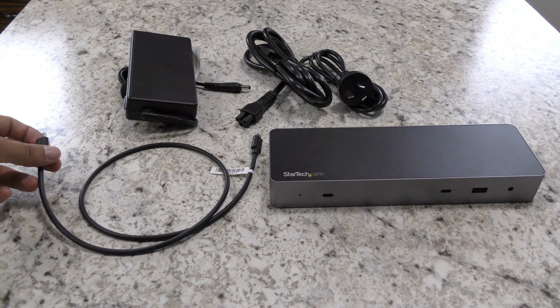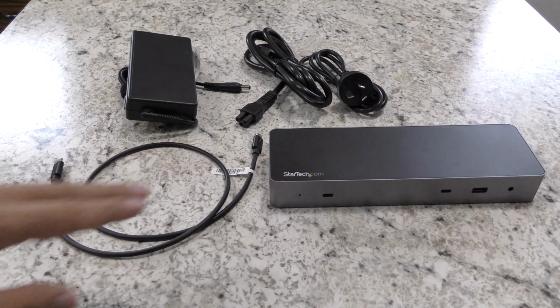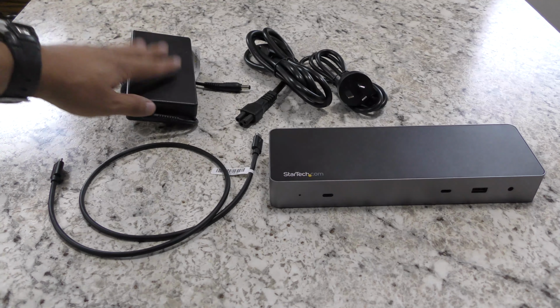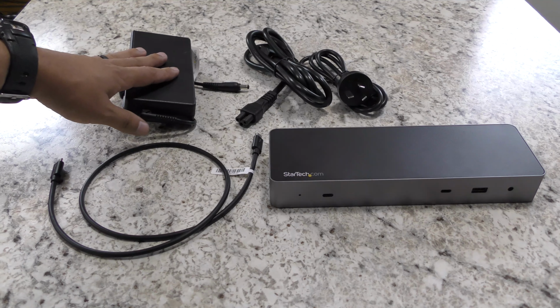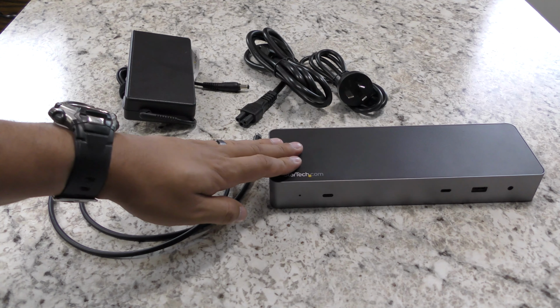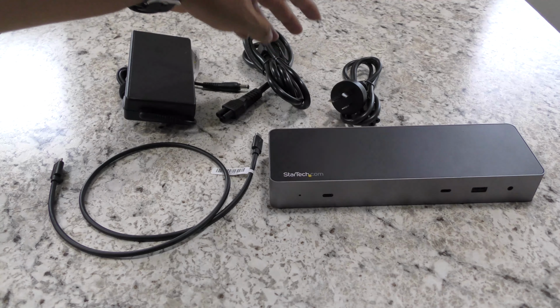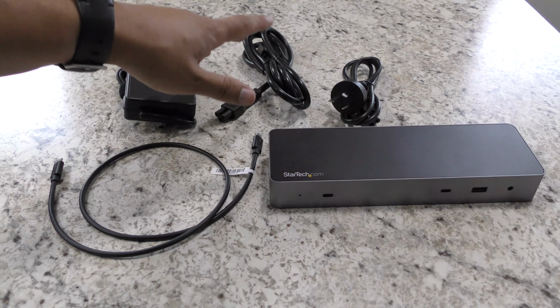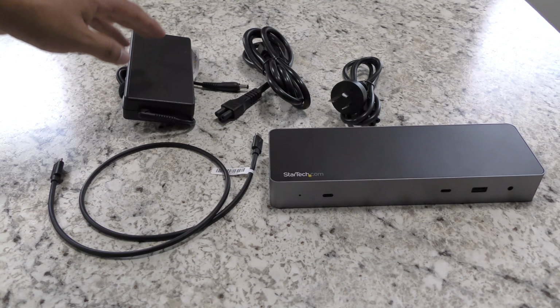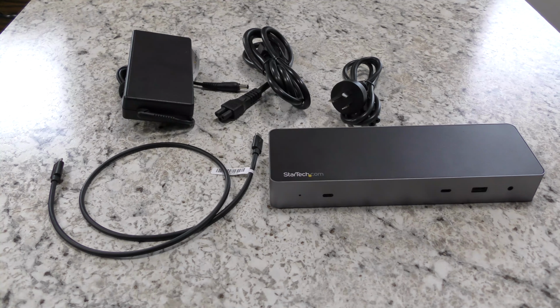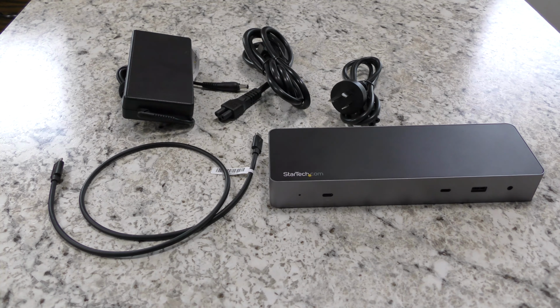So this is our Thunderbolt 3 cable that connects the docking station to the host machine. We have the power brick in order to connect to the docking station to provide power, and as well we have the US plug and international plug. These guys, depending on what region you live in, connect to your power brick, which then connects to your docking station. So now that we have those items out of the way, let's take a look at how we connect these things.